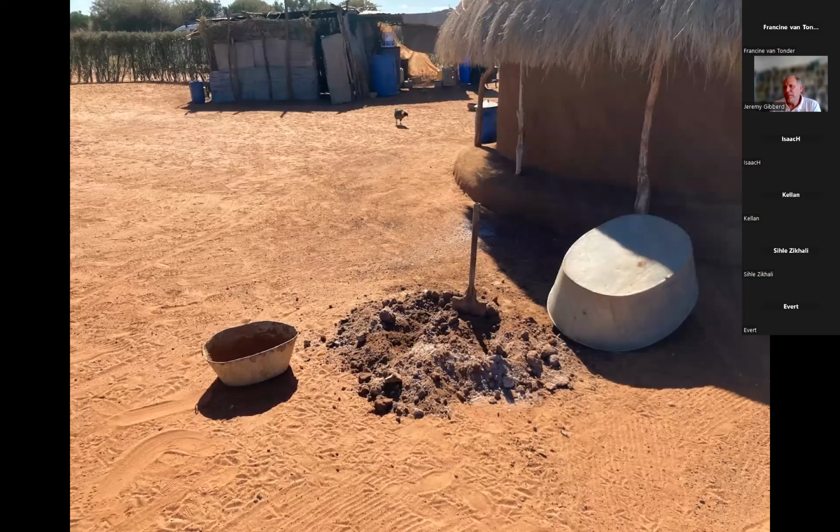So in terms of maintenance, what's very important is each year the walls are re-smeared so that you protect the walls against driving rain. And this is what's happening here, is that clay, ash, cow dung would be mixed, and that would then be smeared onto the walls in late winter, ready for summer rains coming later.